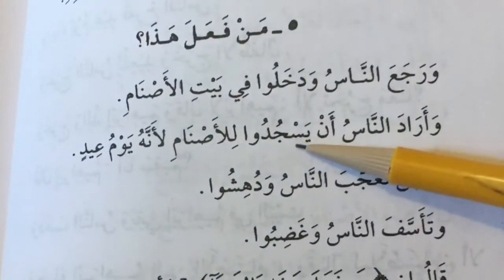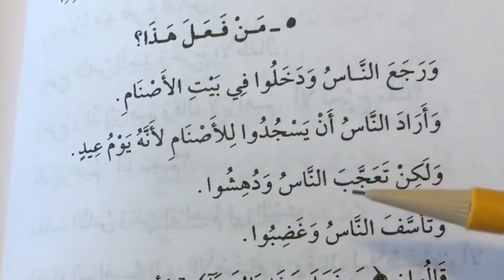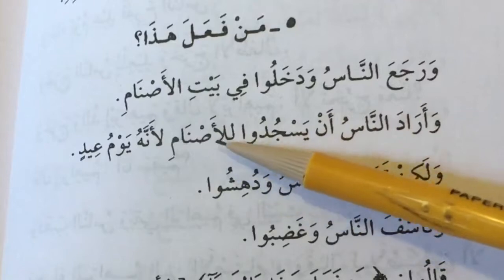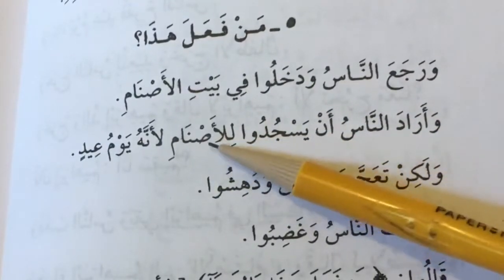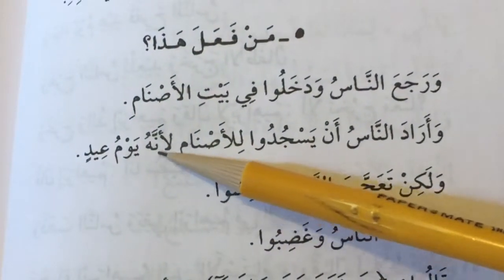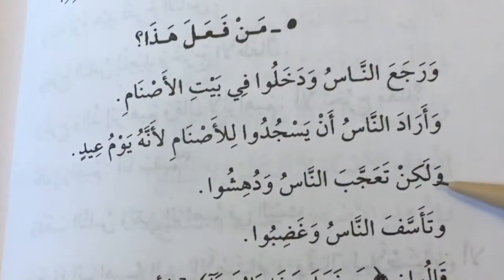So this is يَفْعَلُونَ, but the noon has been dropped, and we'll learn about that in the next lesson or the one after that. لِلْأَصْنَامِ, they wanted to prostrate. Lil, to. Li, to. Al-asnam, the idols. لِأَنَّهُ, because it was يَوْمُ عِيدٍ, the day of Eid.